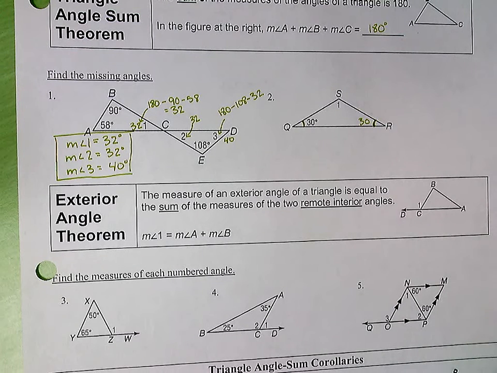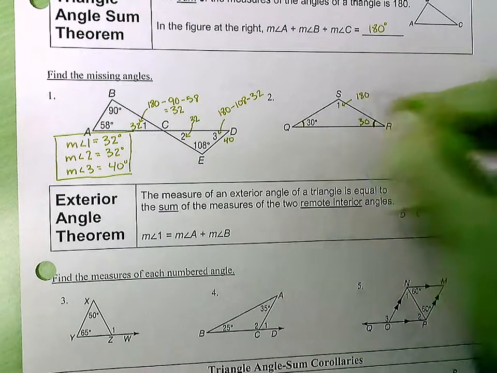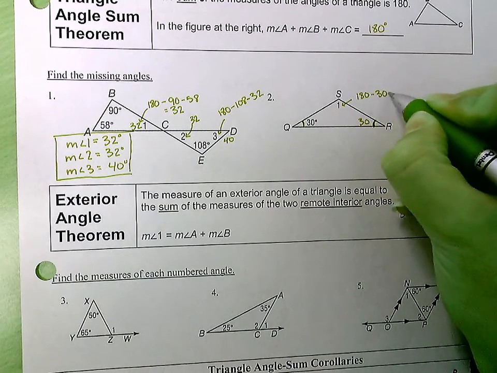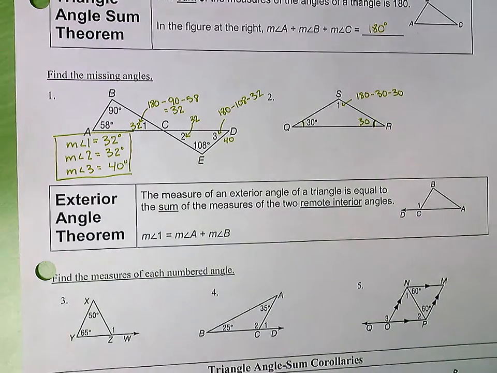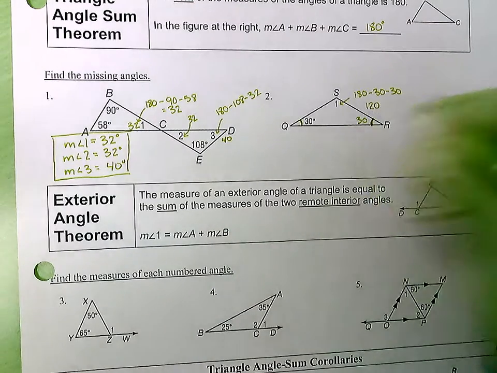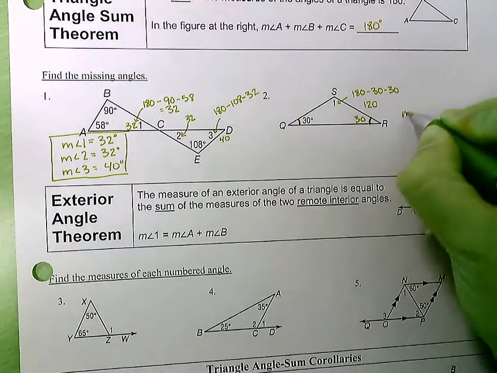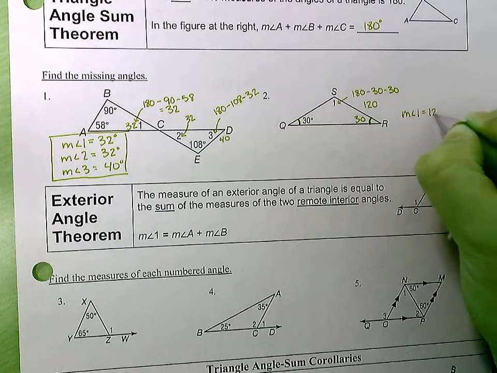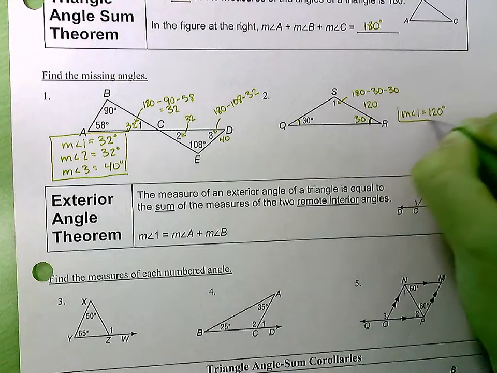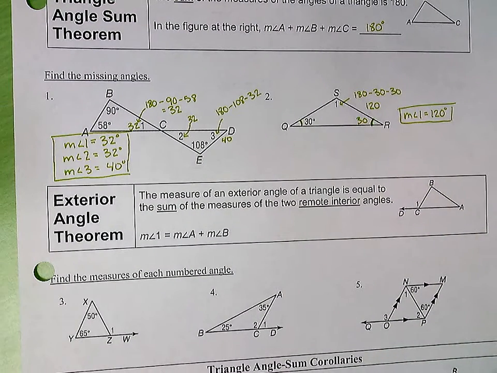Now we have two angles of this triangle and we need the third. So to get angle 1, you can take 180 and subtract your other two angles. It is 120. So the measure of angle 1 is equal to 120 degrees.